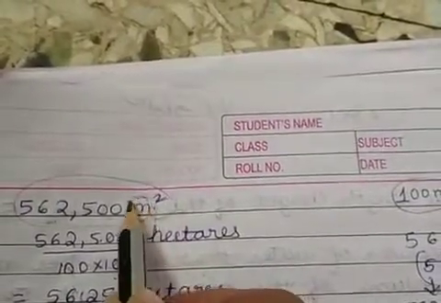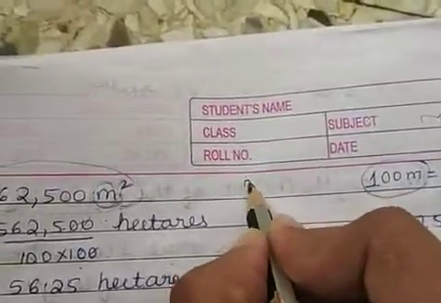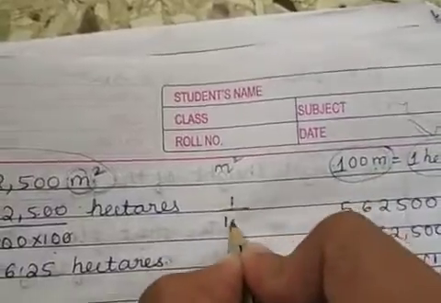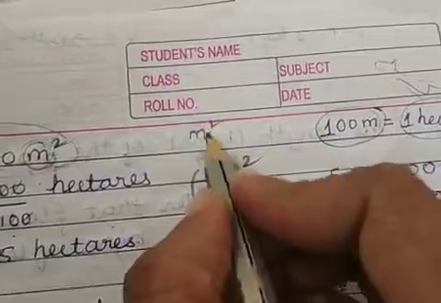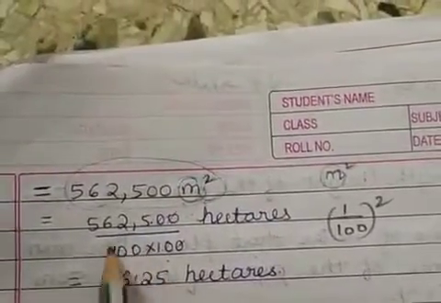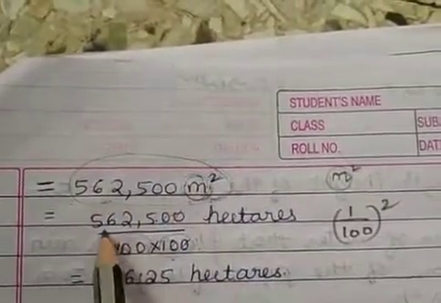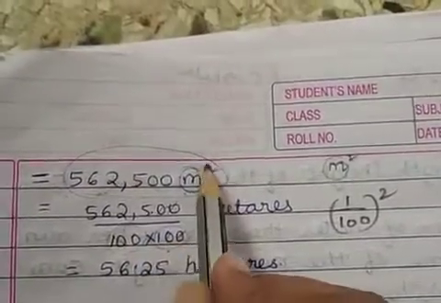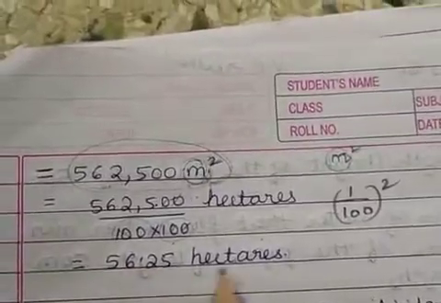But here you have meter square, so you will have to divide by 100 two times. So it is 1 upon 100 the whole square, because it is meter square. So it is 562,500 the whole upon 100 multiplied by 100, because it is meter square, in hectares. So it is 56.25 hectares.